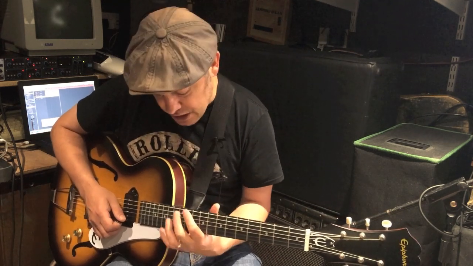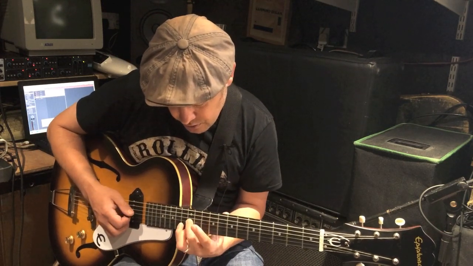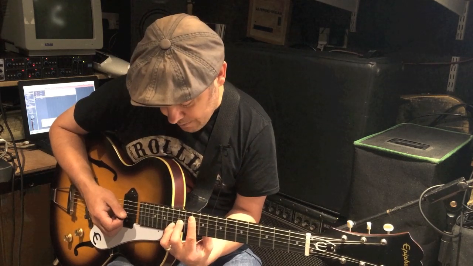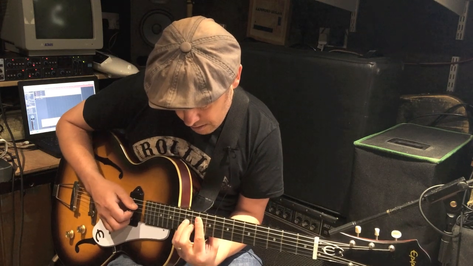And then we have the D shape to finish with. We've got this. So there's a D shape barred at 10th fret to give you the same C major chord. And this is the root note here. So that's how you work out that that is C7 again.